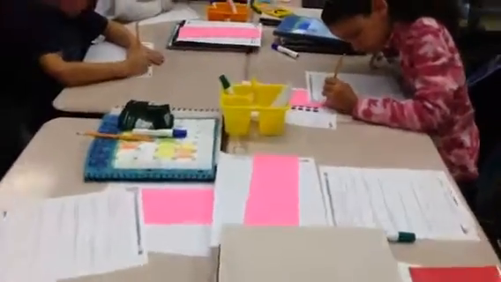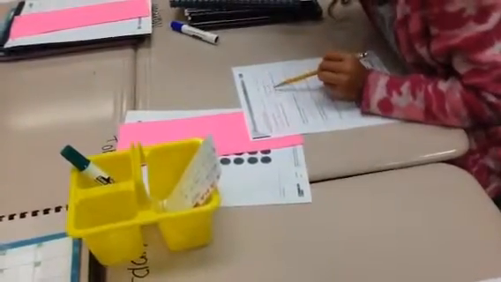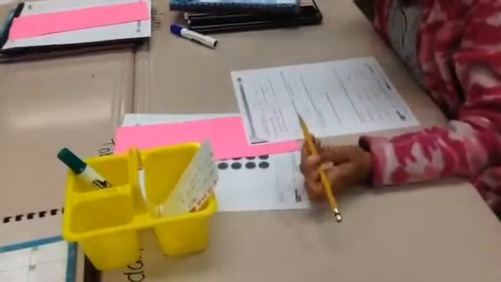Just number 1 and 2. And it has 3 parts. You need to do part A, B, and C. You're working on your number 1, part A.